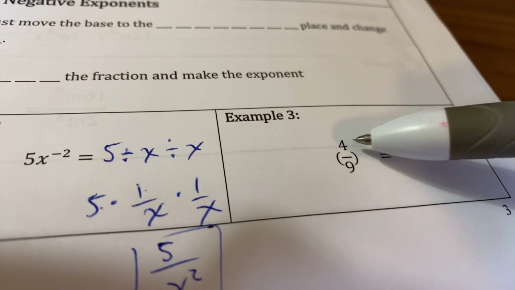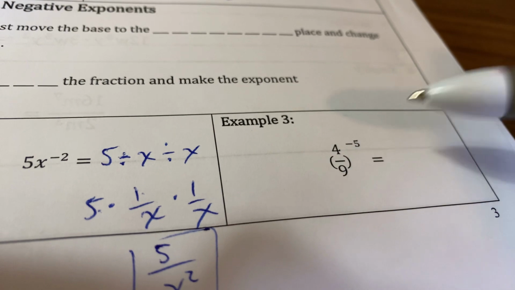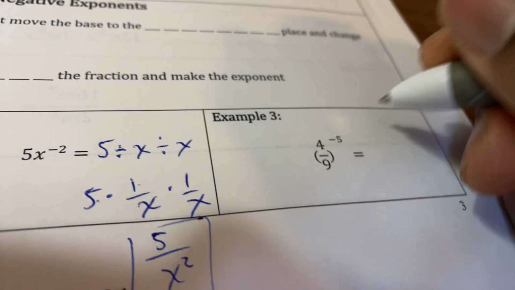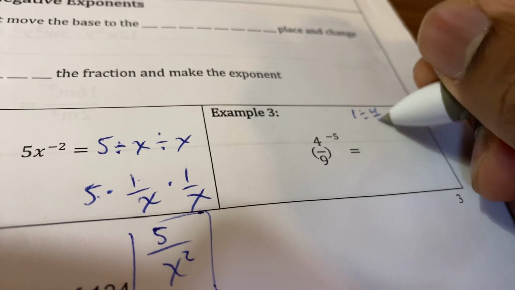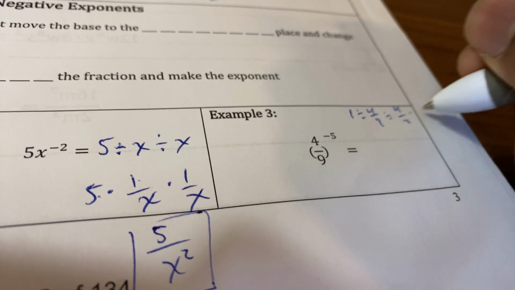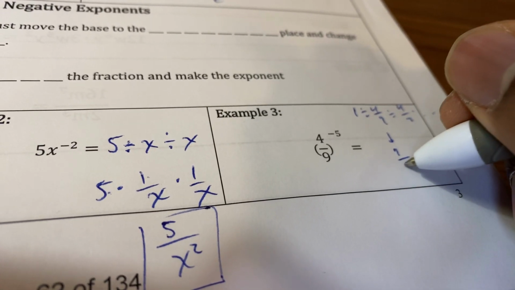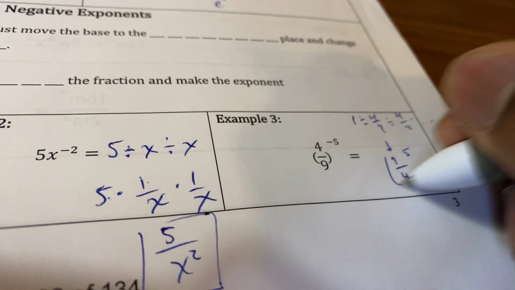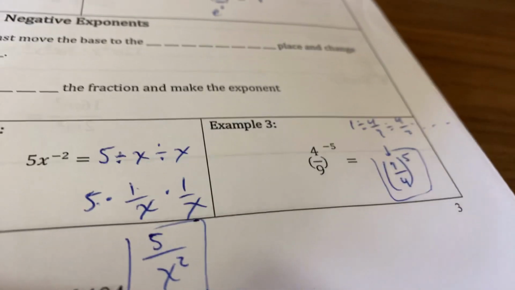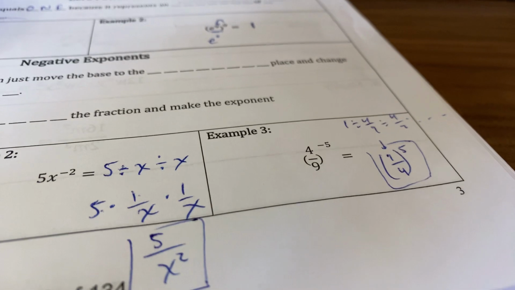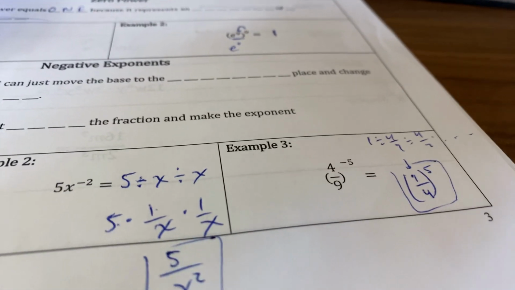Same thing here: you can divide by 4 nines, divide by 4 nines, and keep doing that, or you can multiply by its reciprocal 5 times. Positive exponents tell you to multiply. Negative exponents tell you to divide.